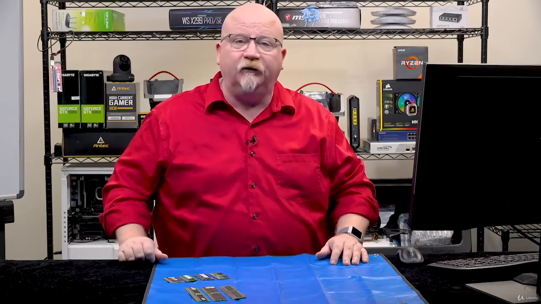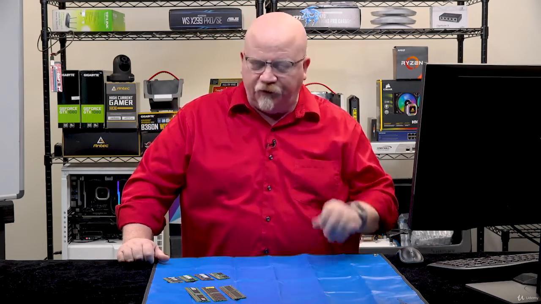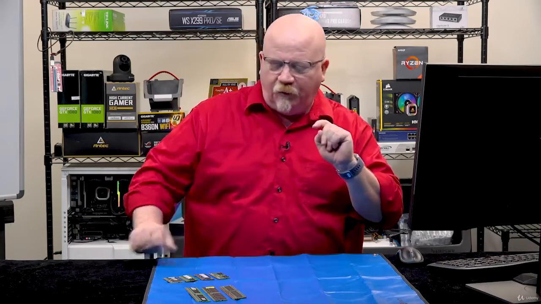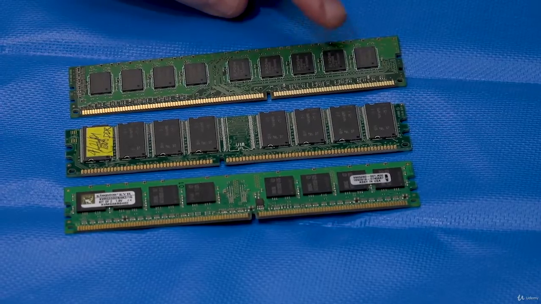Each one of those chips handles a bit, and that's why you pretty much always see 8 little chips on a stick of RAM. There are a few exceptions, but they're rare. So let's look down here one more time. On this one we have 1, 2, 3, 4, 5, 6, 7, 8, 9.